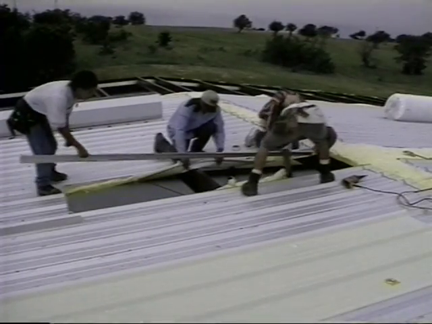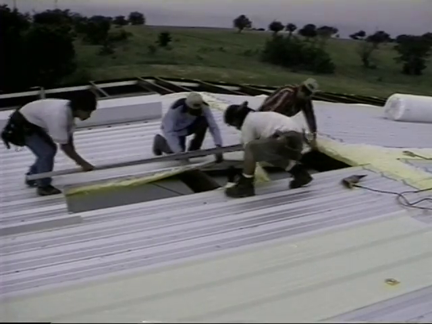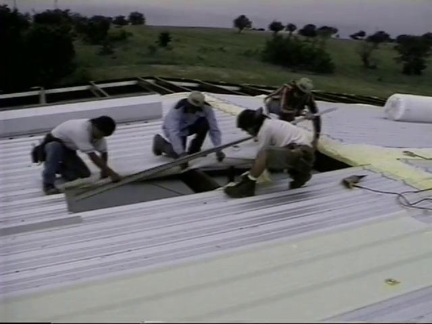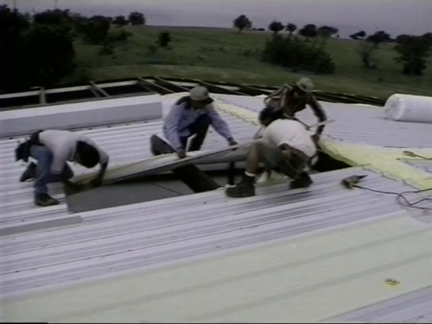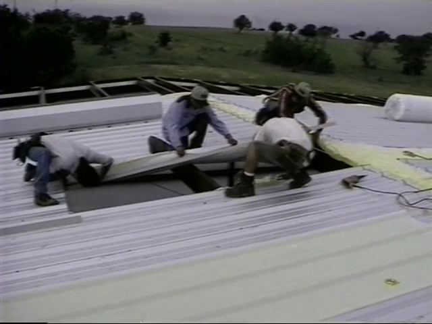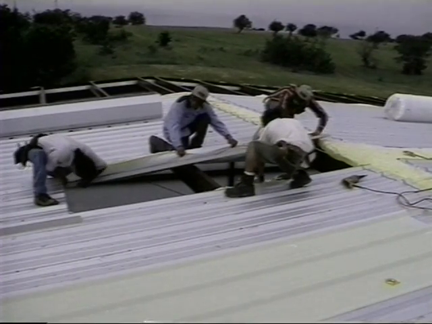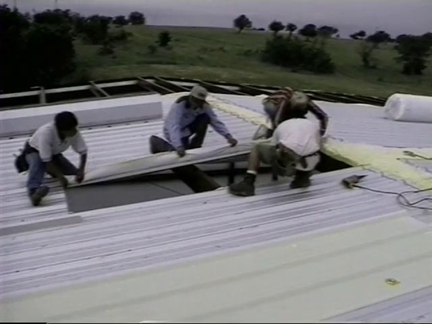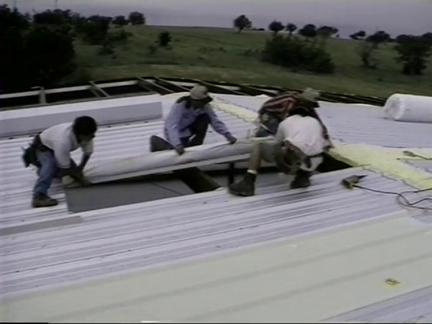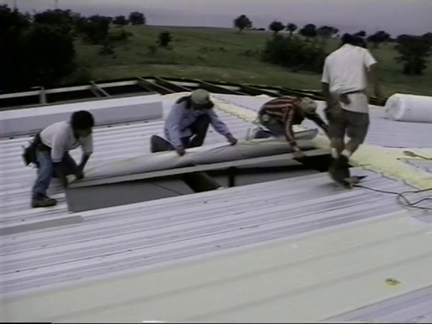Before installing a skylight, we see here that skylight support trim will be mounted on either side of the skylight. This type of trim from Rhino trims out the skylight as viewed from inside the building, thus hiding the blanket insulation at the sides and providing for a much more professional appearance.